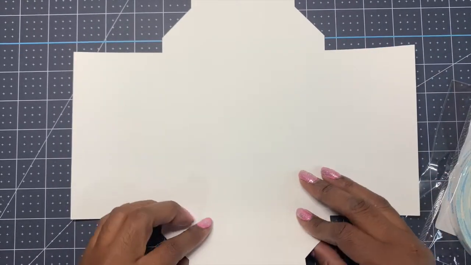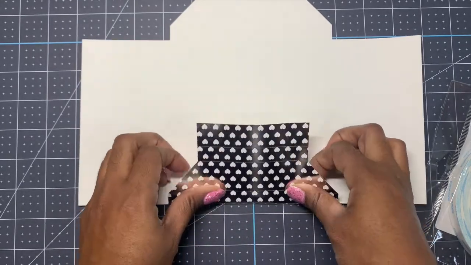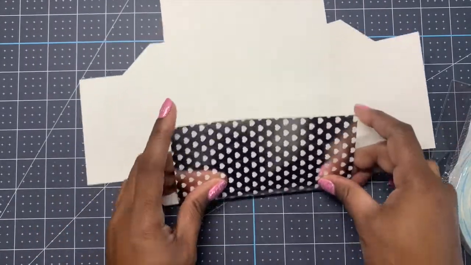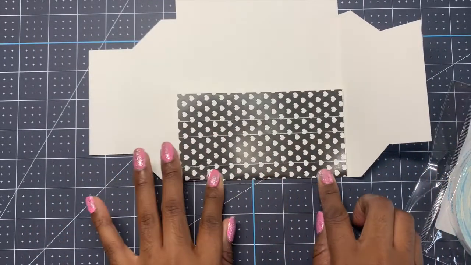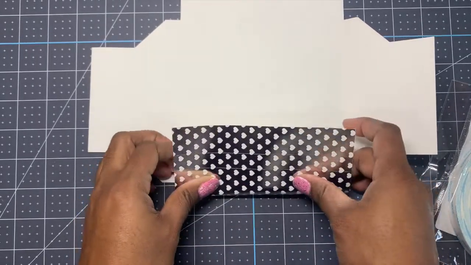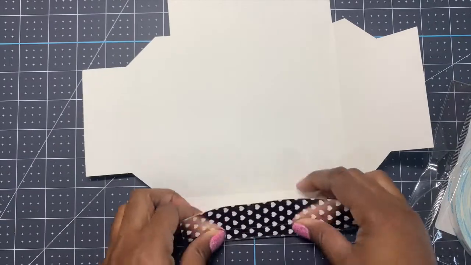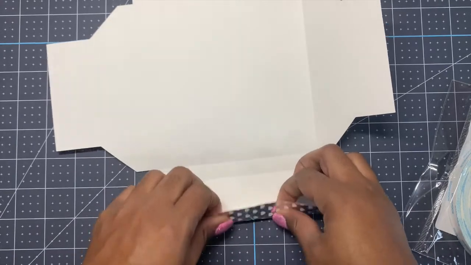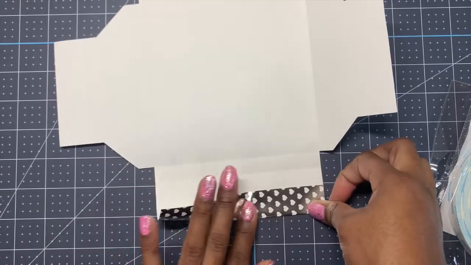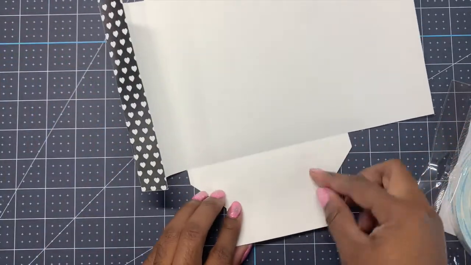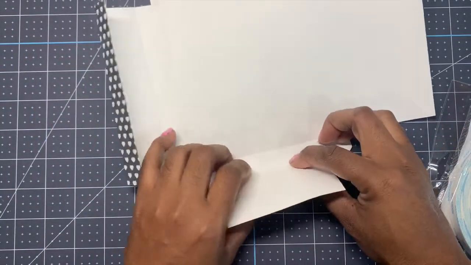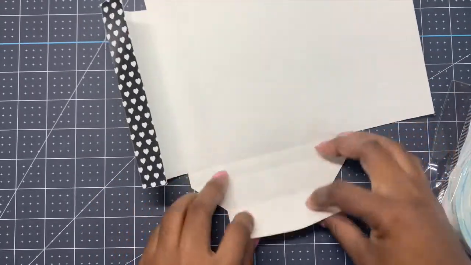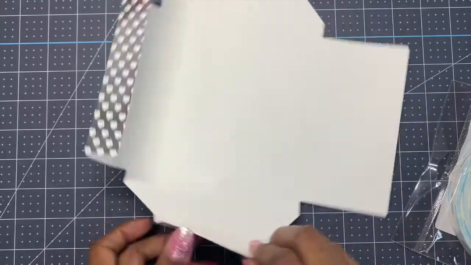So the first thing I do is I fold where the score lines are, and then I just do a finger press. I don't need anything harsh. All I need is a nice finger press where the score lines are, and I can go down and do all of them. There we go. You can see them really well on here in person, but you just need to find where they are and then do a finger press on all 4 sides.